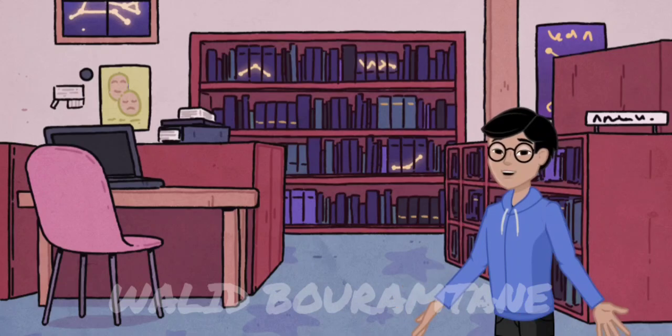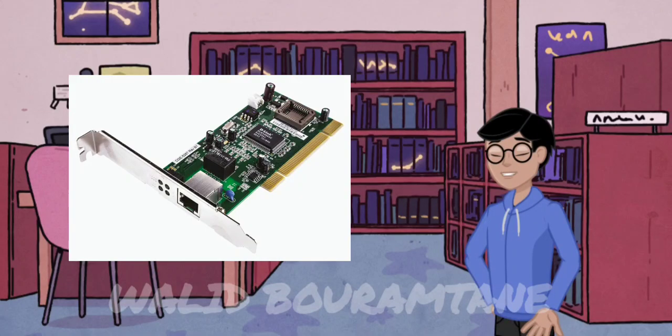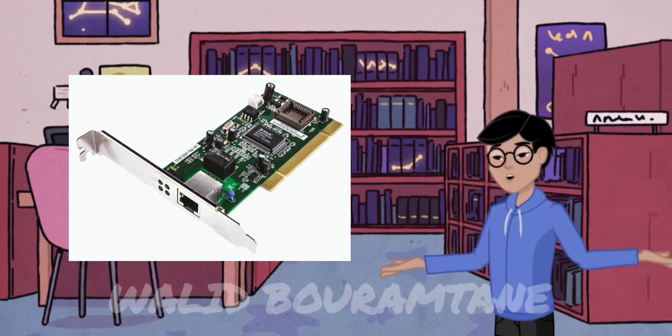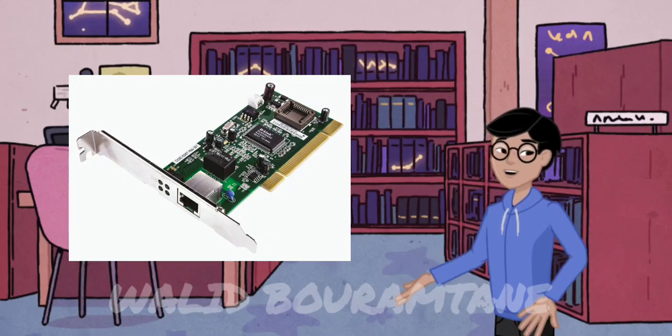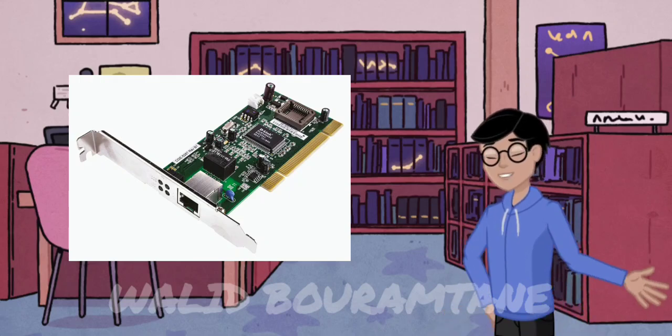Shifting our focus from the GPU that handles graphical processing, let's now take a look at another crucial component, the Network Interface Card, NIC. The NIC, also known as a network adapter or network card, is a hardware component that enables a computer to connect to a network, such as a local area network, LAN, or the Internet. Here's a brief overview of how it works.